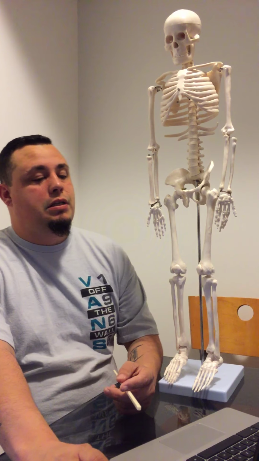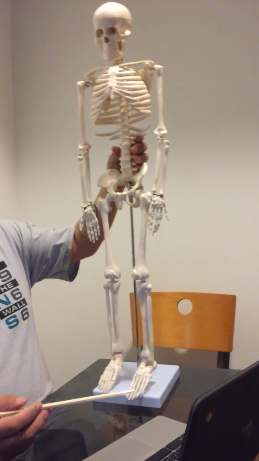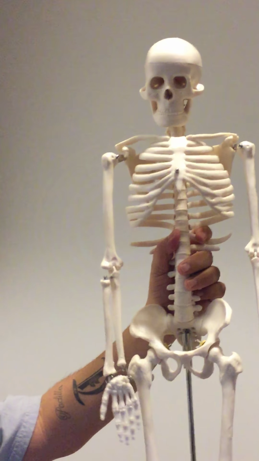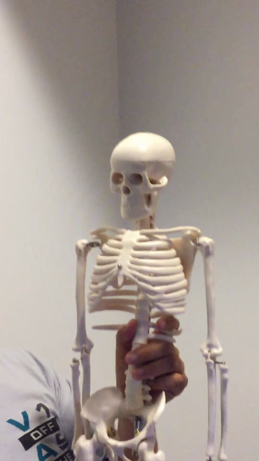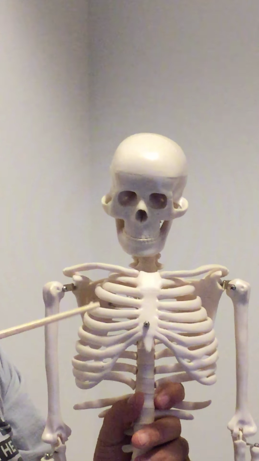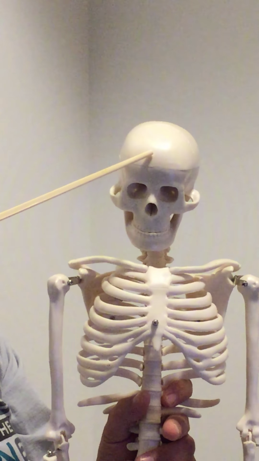This is the Anatomy and Physiology Axial Skeleton Project. Today we're going to be going over the anatomy of the skeleton. What we're going to do first is start with the anterior skull. So we're going to start with the skull. Anterior is the front side. So starting with the frontal bone here.